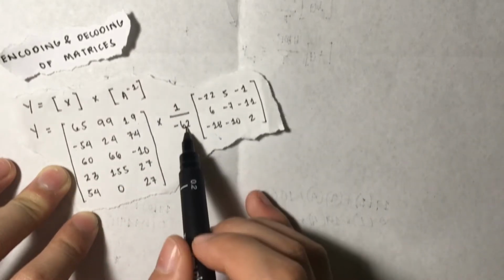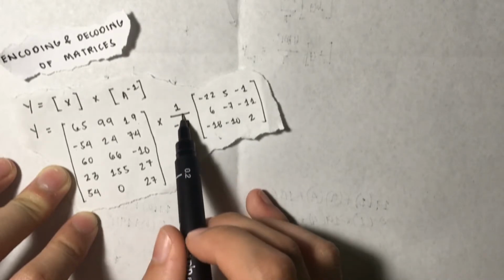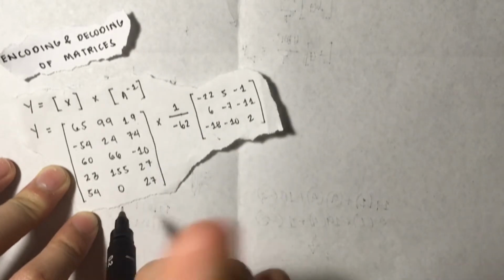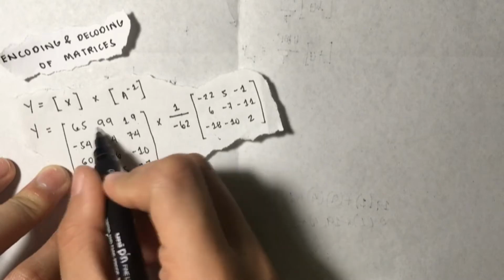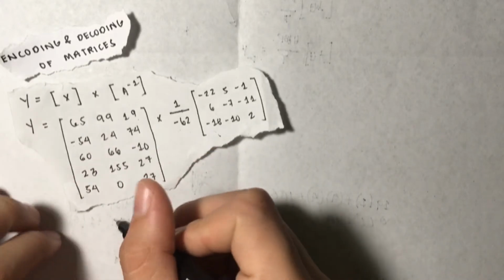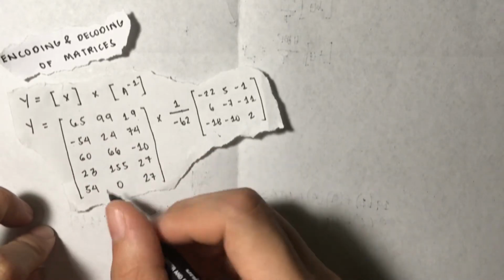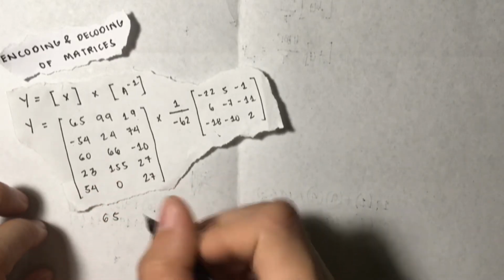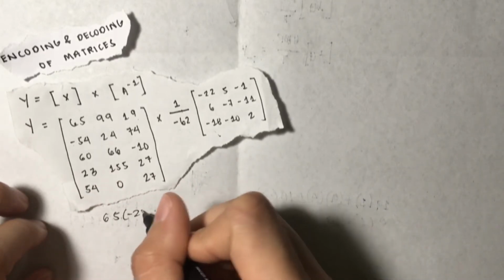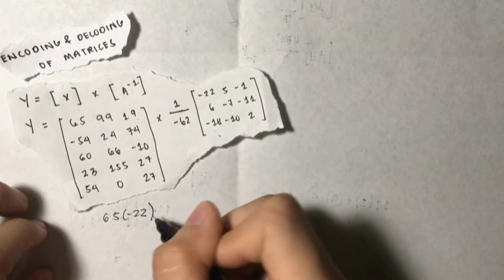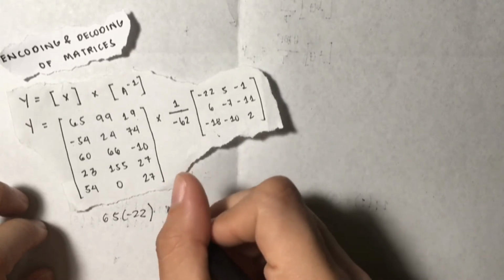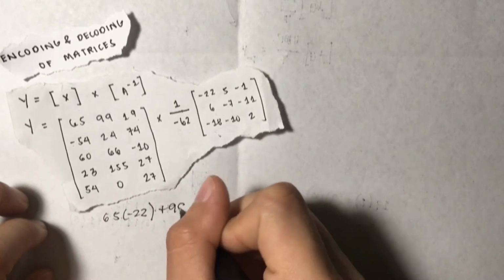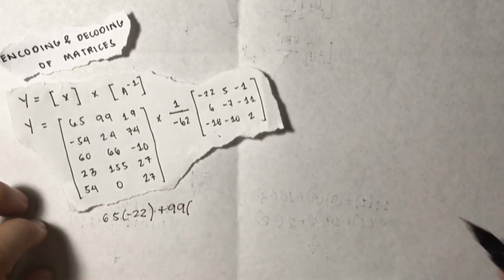Just like we have done in the encoding, we'll multiply the rows of the translated matrix by each column of the inverse of the encoding matrix. This time the difference is that we'll divide it by the determinant of the encoding matrix, just like so.